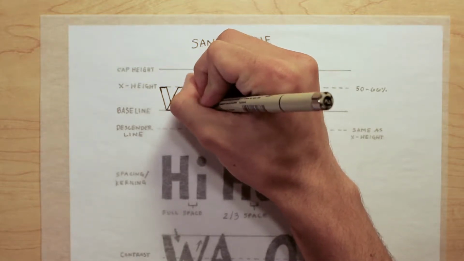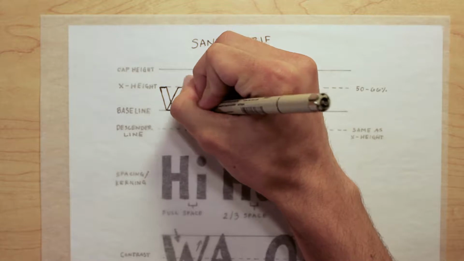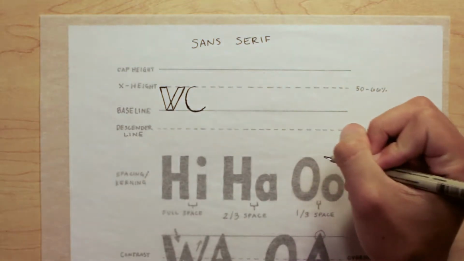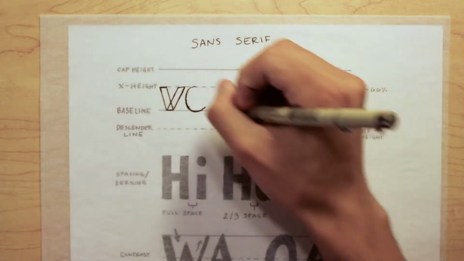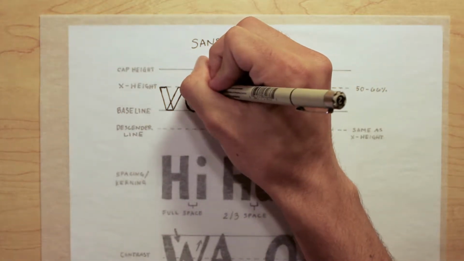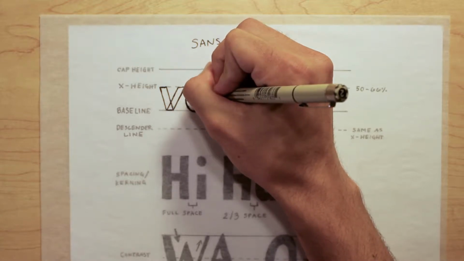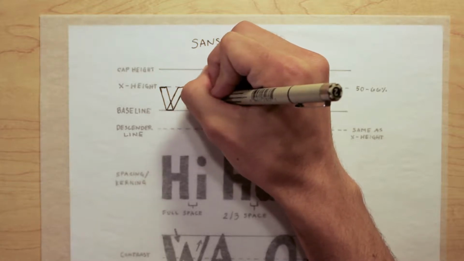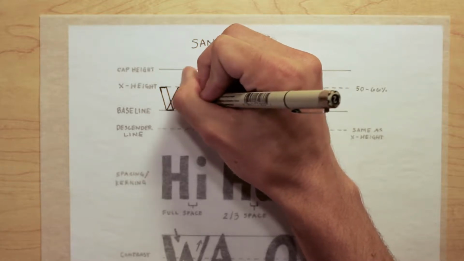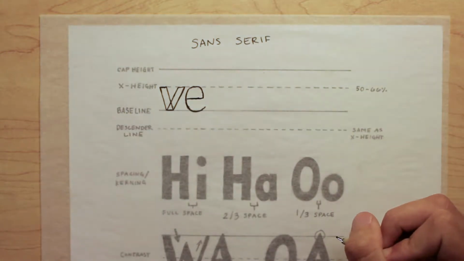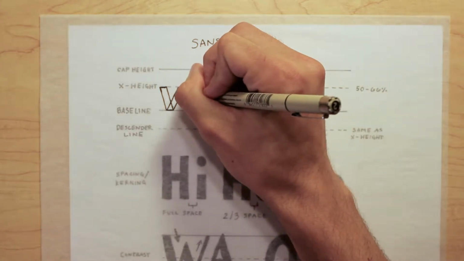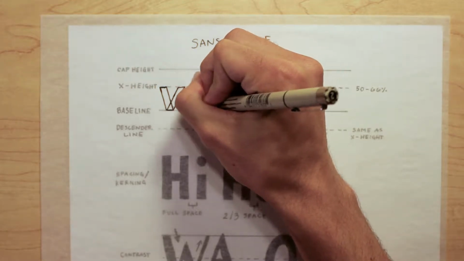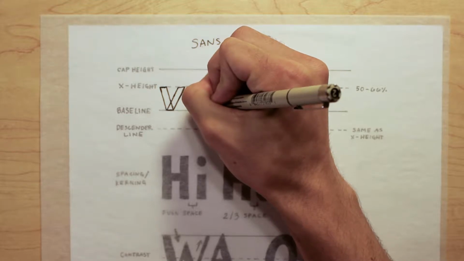With this E, I'm going to overshoot the baseline because it has a curved bottom. If you can see that, it's a little bit past that baseline. But with all these, I sketch out the boundary of the letter and then go around, because the edge is going to be the most important part rather than the middle. So there I have the edge of my E. Then I'm going to do the inside edge. And because it's sans serif, these are going to be generally the same size all the way around.